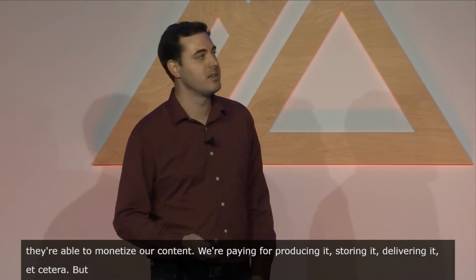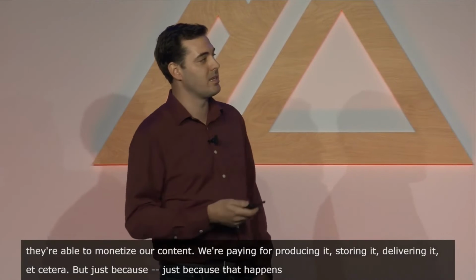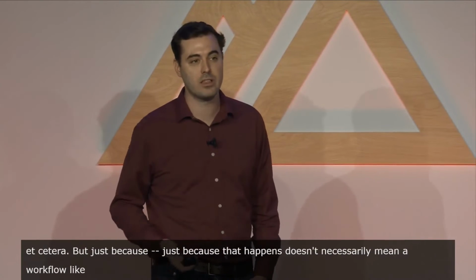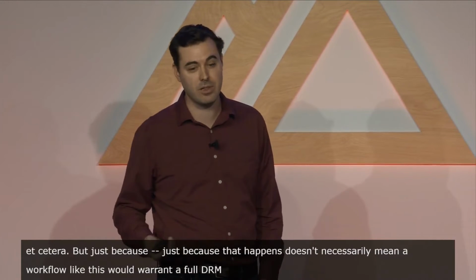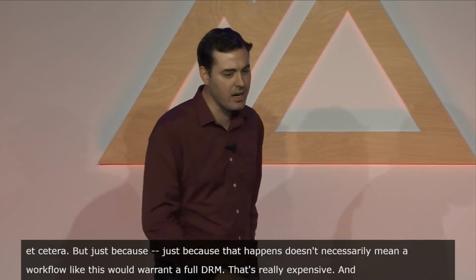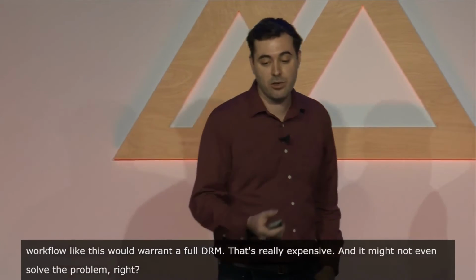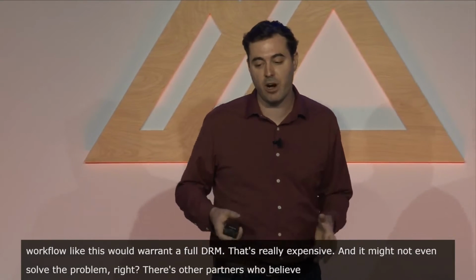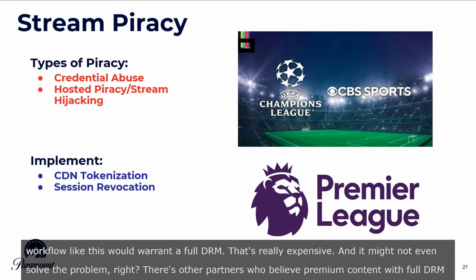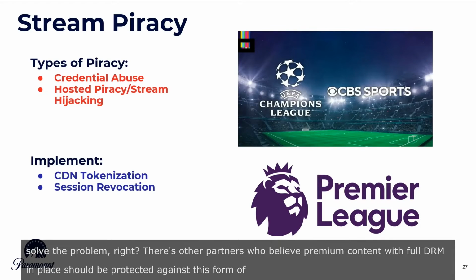But just because that happens doesn't necessarily mean a workflow like this would warrant full DRM. That's really expensive. And it might not even solve the problem, right? There's other partners who believe premium content with full DRM in place should be protected against this form of piracy.